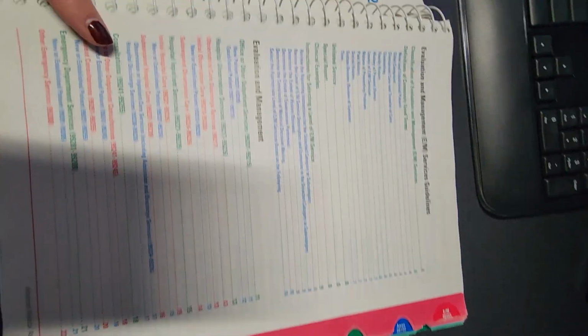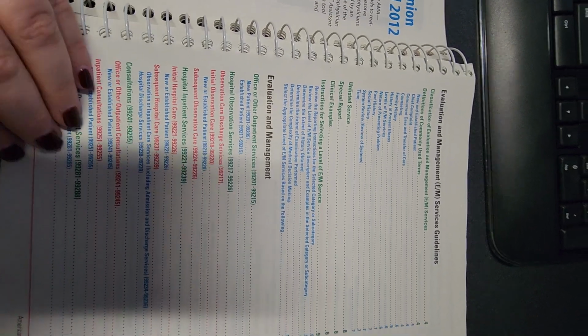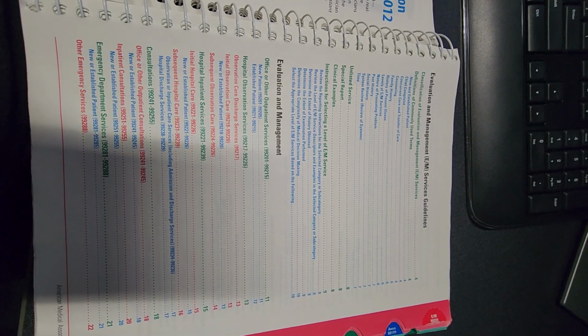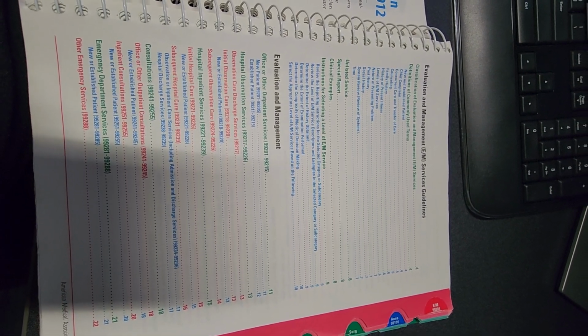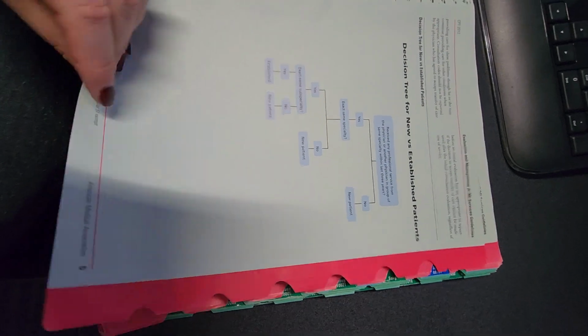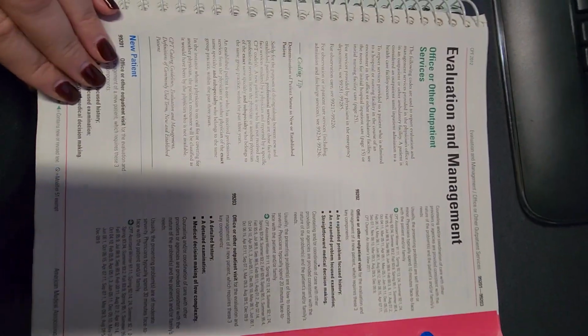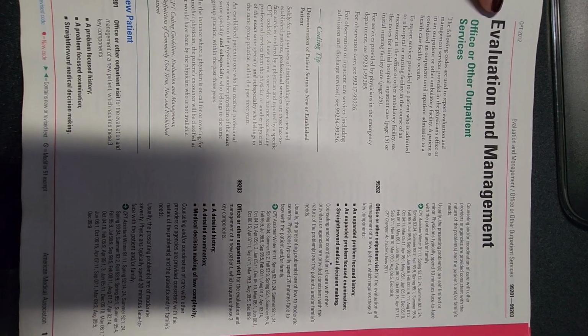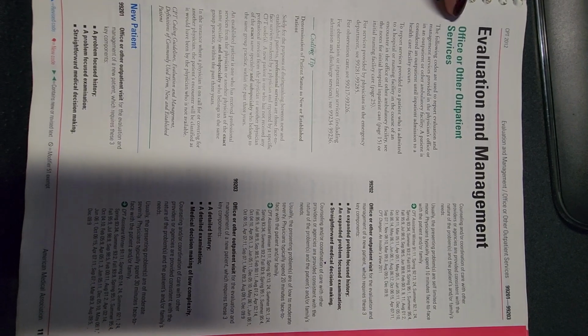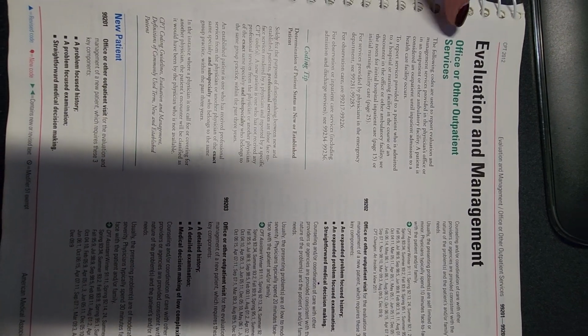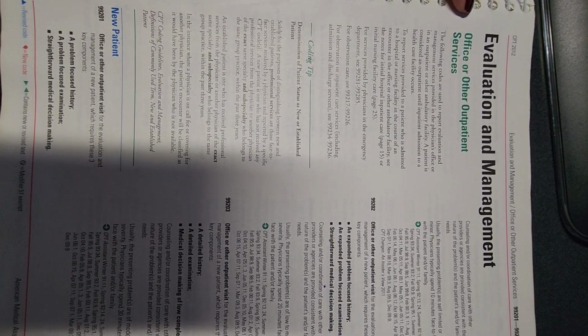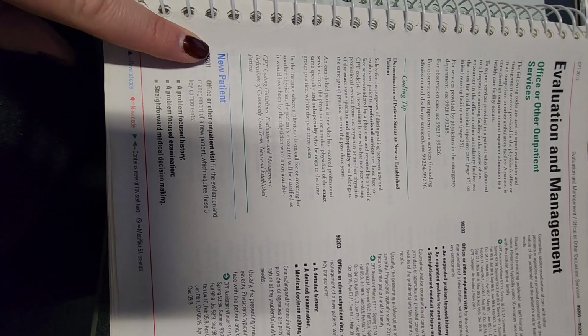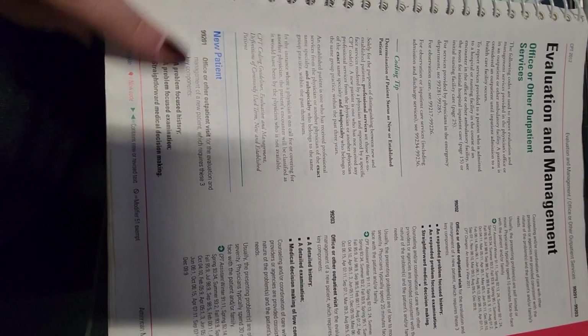Evaluation and management code section. Office visit for a 4-year-old male established patient. I'm going to go to where they start the actual E&M section. It'll have a bold title up above. And so it starts off with office or other outpatient services. It told us that this was an office visit for a 4-year-old male established patient. So I'm going to look down, and the first section I come to is for new patient. And that's not where I want to be. Our patient is an established patient. So I am going to go to where the established patients are. And here are my established patients.